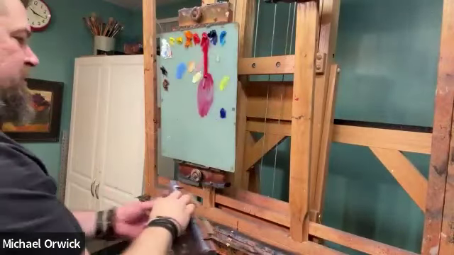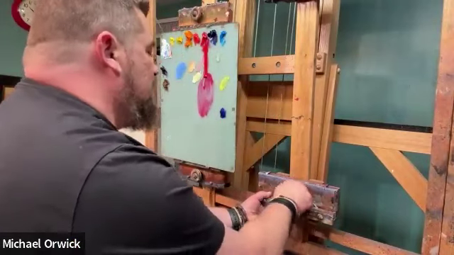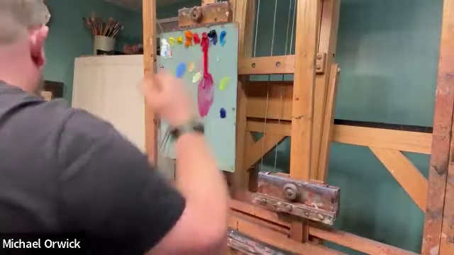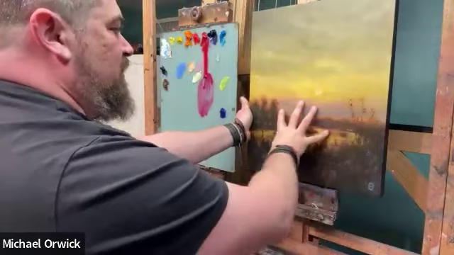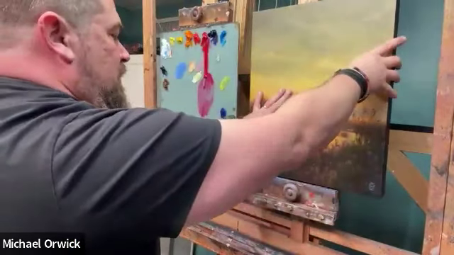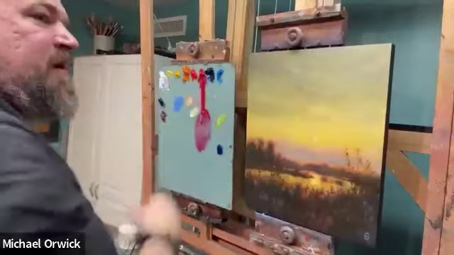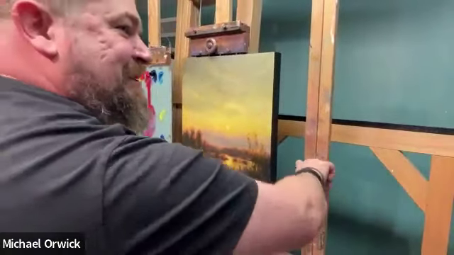So this is another demo painting from a class who knows how long ago. Michael, did you have that easel custom built for you? Ish. It's from a company called Hughes Easel in Florida. And for any of you that are serious about doing this, there's nothing better than being able to just do this.